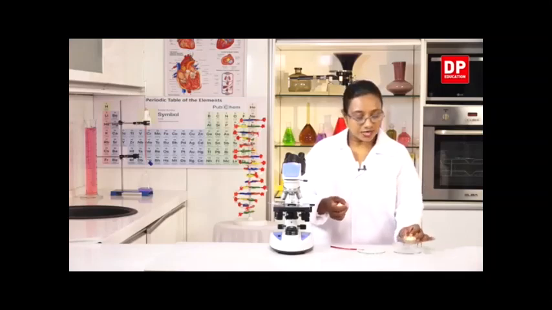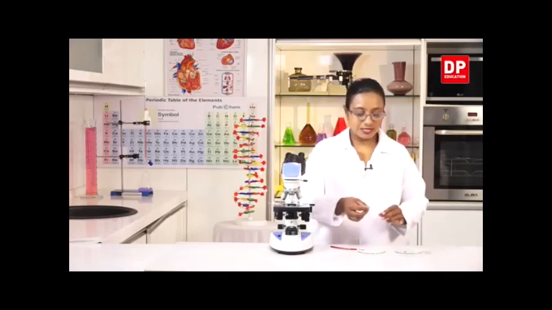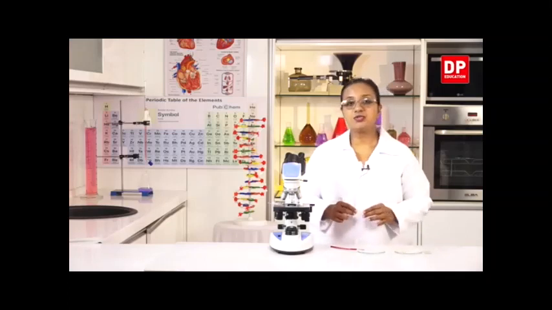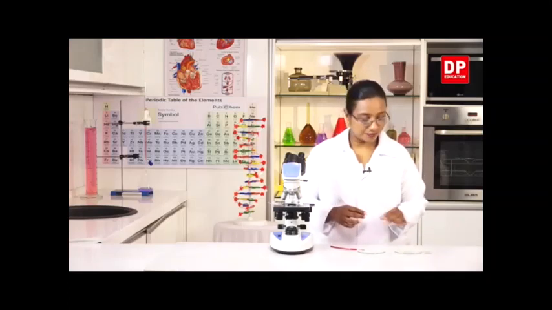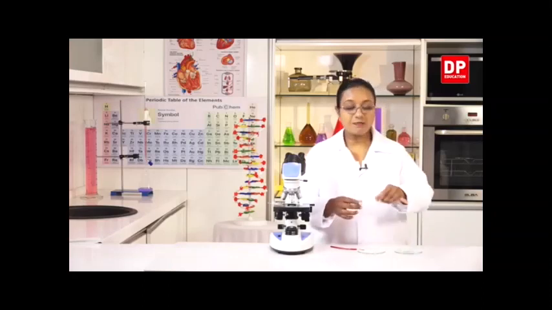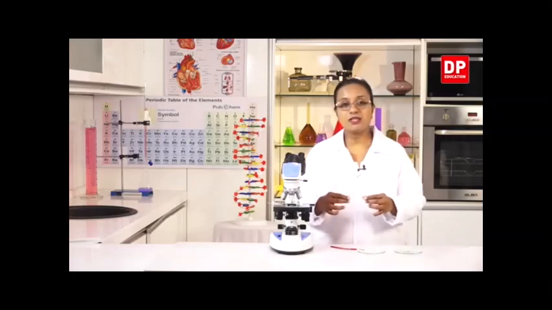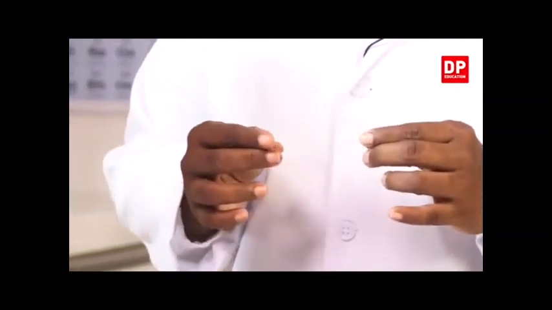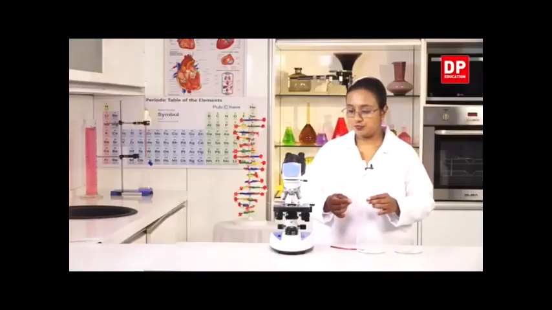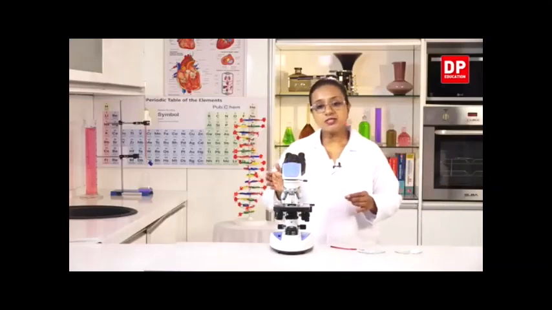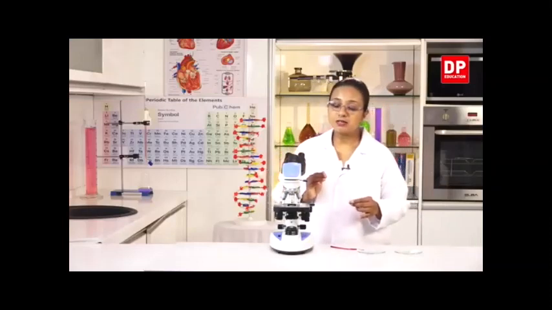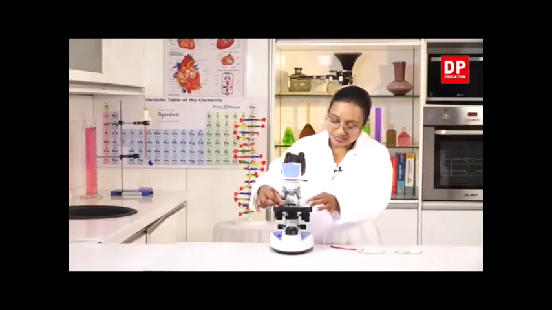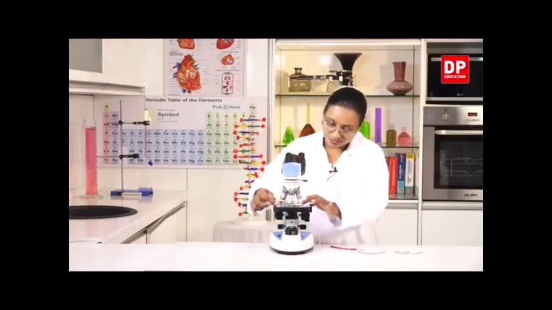I have already prepared this slide using a student's cheek cell sample. So I have a temporary slide mount of the cheek cell here. Now we will observe it under the light microscope. So as you know, students, when we are using the light microscope, we have to place the sample on the stage.